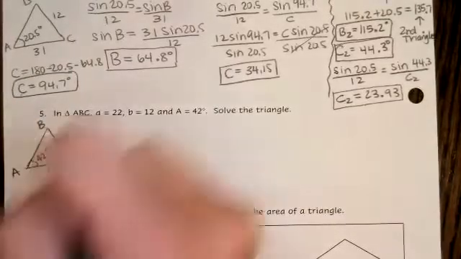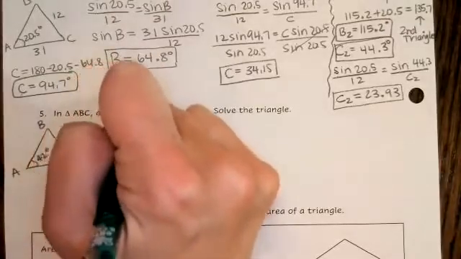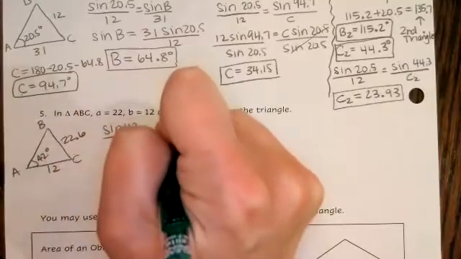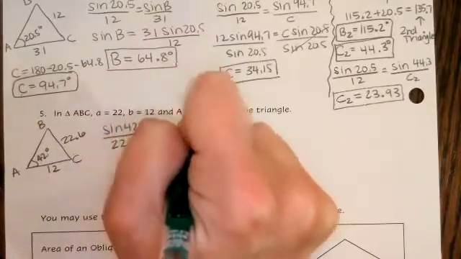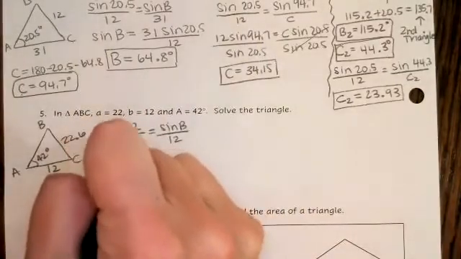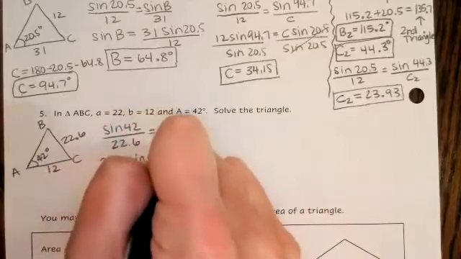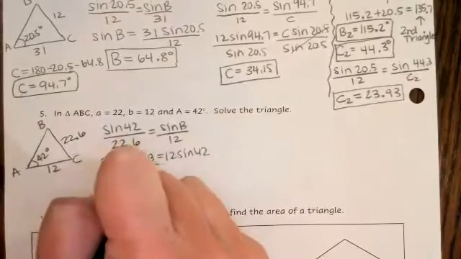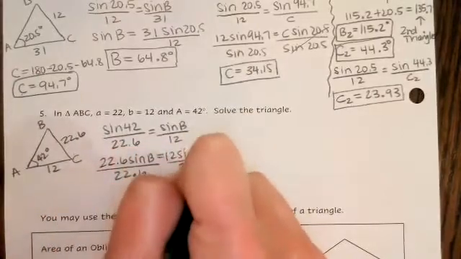So just like last time, we're going to start with the information they gave us, which is the sine of 42 over 22.6. And then I set that up as sine of B over 12 so that we can find that B angle. We cross multiply, and then we divide by that 22.6.